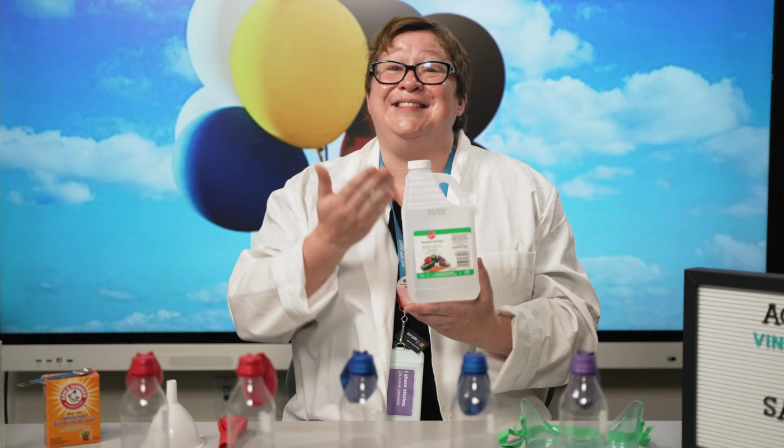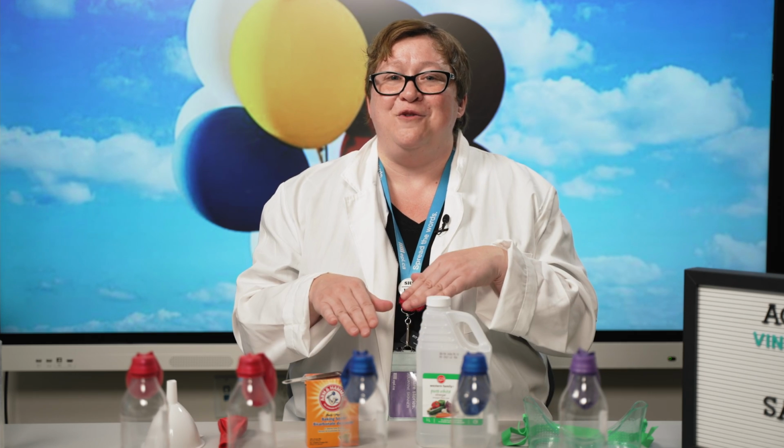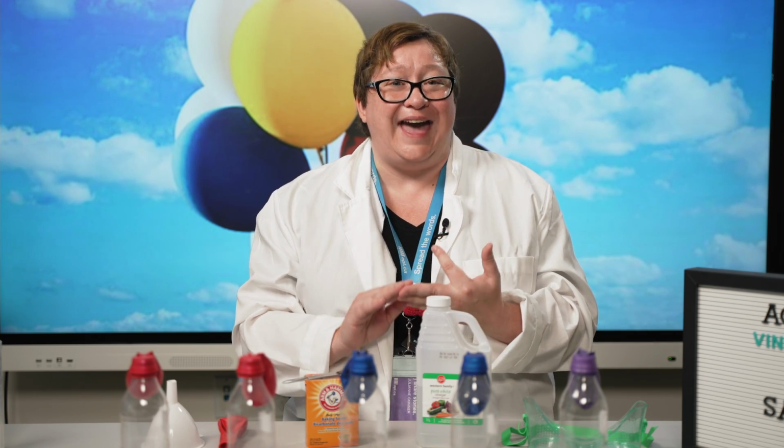Well, now that we know a bit more about acids and bases, let me introduce you to the acids and bases that we'll be using for today's experiments. In the red corner, we have vinegar, which contains acetic acid. And in the blue corner, we have baking soda, which contains sodium bicarbonate, a base. When we combine the two ingredients together, we'll produce water, salt, or sodium acetate, and gas, specifically carbon dioxide.